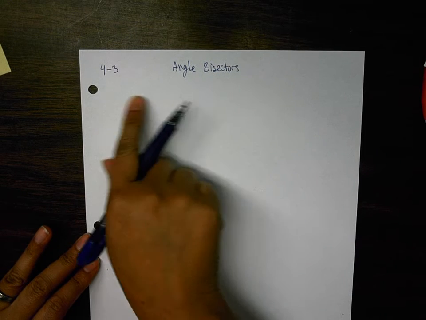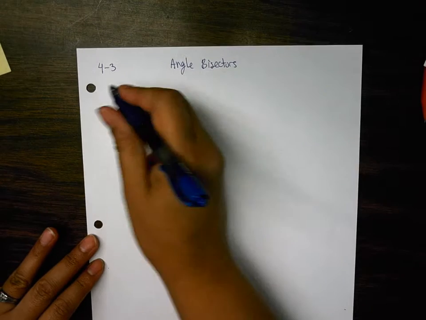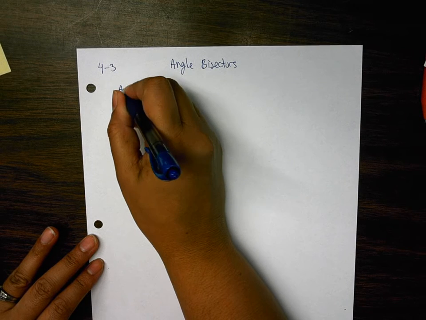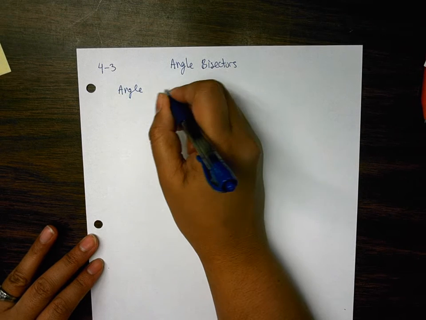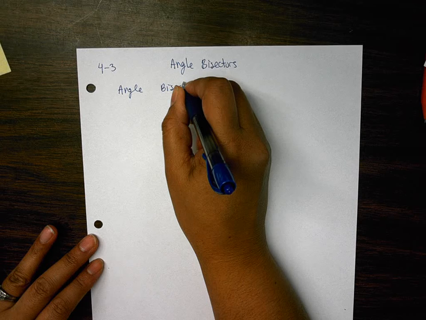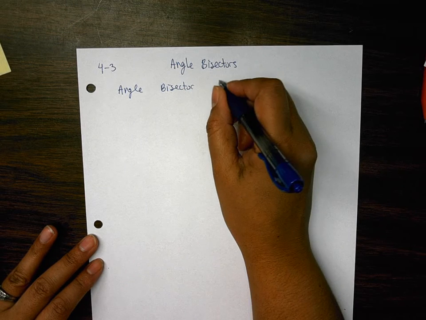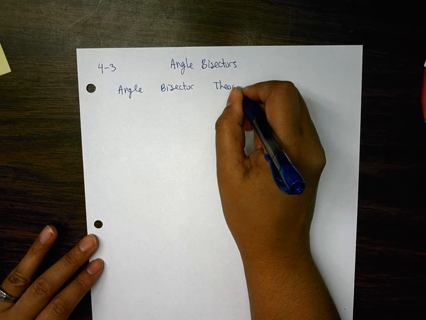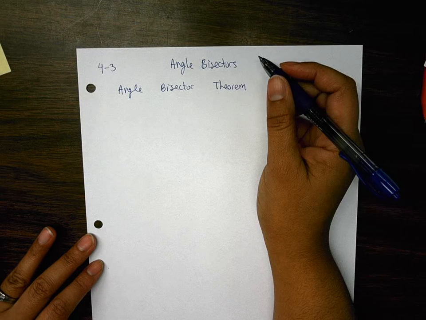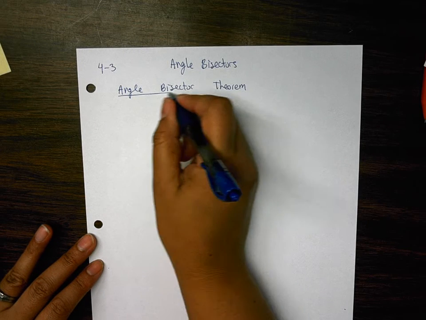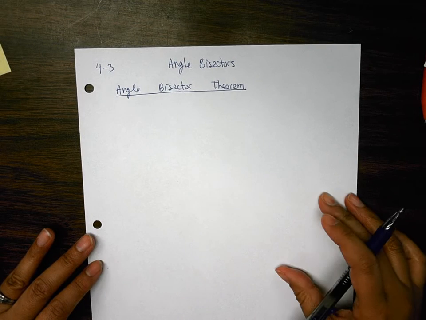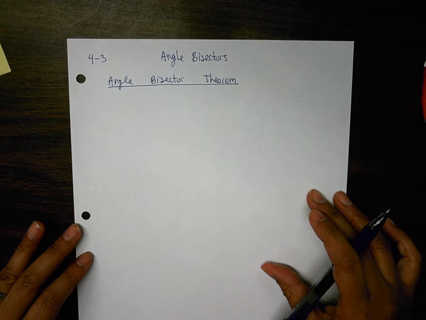Okay, angle bisectors 4-3. Writing this down with me. Angle bisector theorem. We dealt with the perpendicular bisector theorem yesterday. Today is the angle bisector theorem.